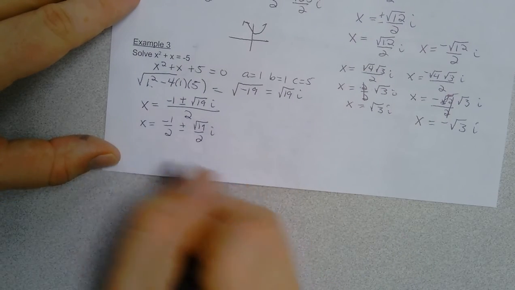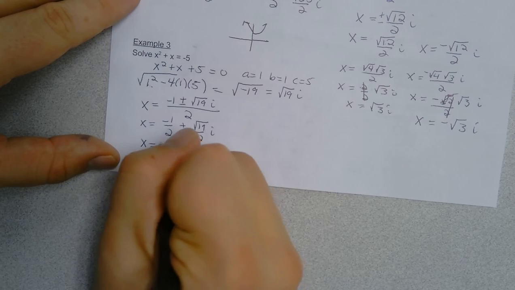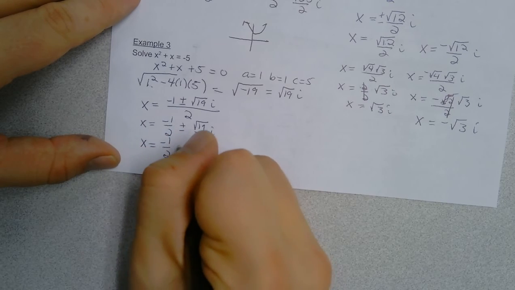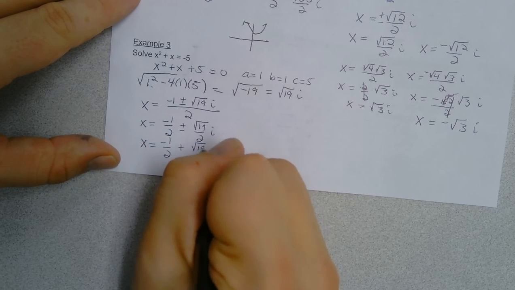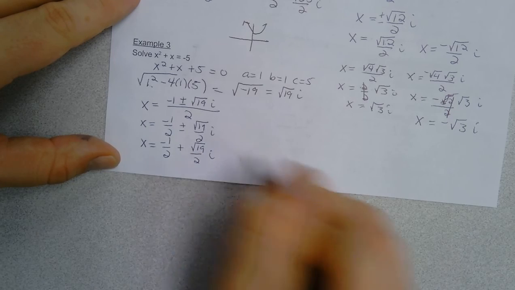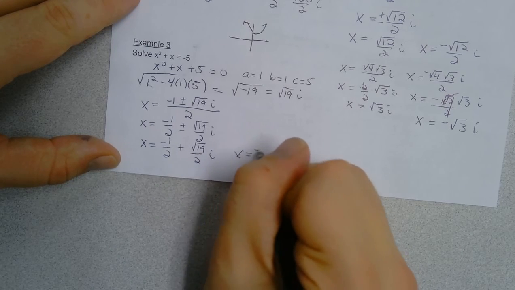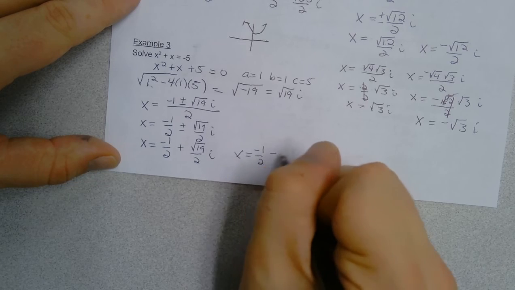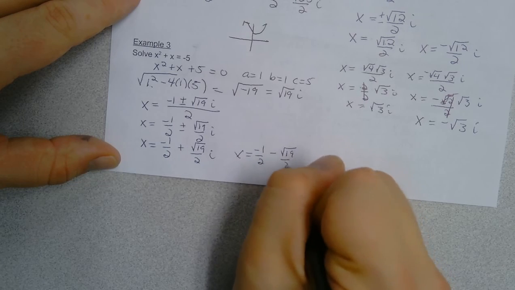And then we can break those up into the plus or minus pieces. So x equals negative 1 over 2 plus the square root of 19 over 2i. And x equals negative 1 over 2 minus the square root of 19 over 2i.